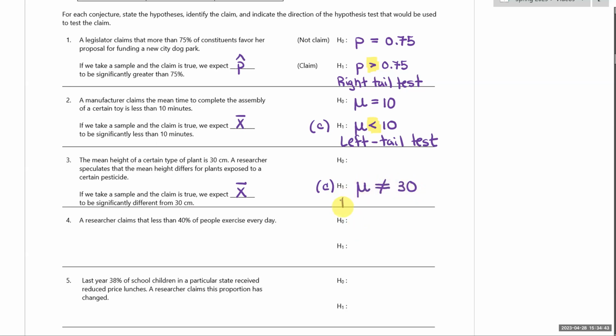So this is called a two-tail test because numbers to the far right of 30, or maybe to the far left of 30, either way, I would be convinced the mean is not 30. So this is called a two-tail test. And the null hypothesis always is equal to that number stated in the claim.